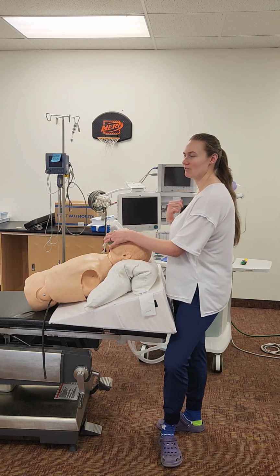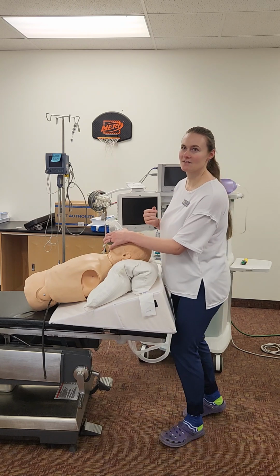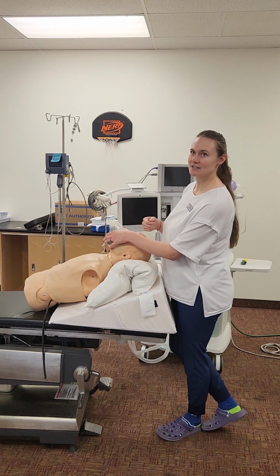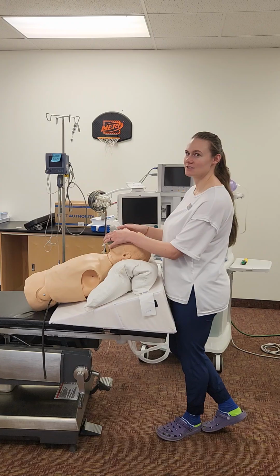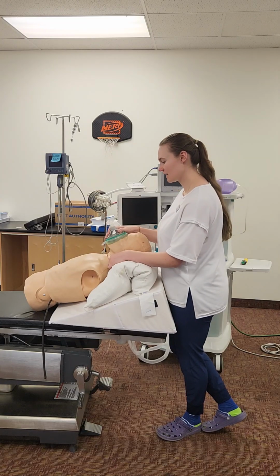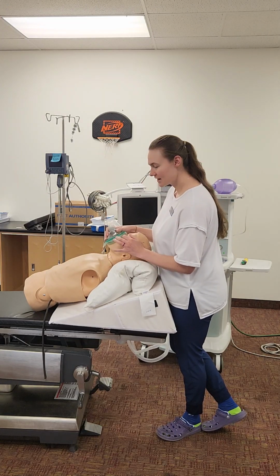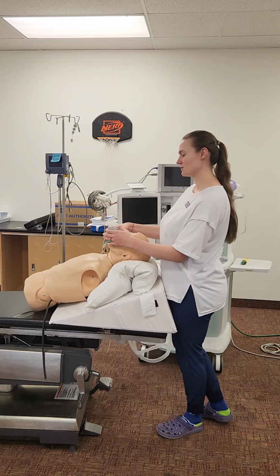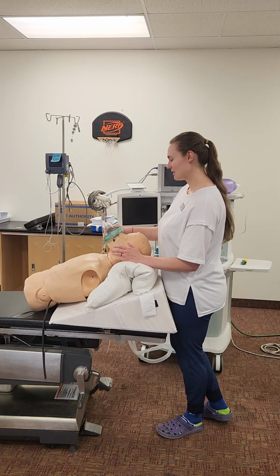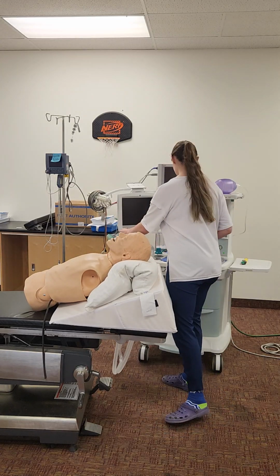So I'll push my fentanyl, I'll wait 2 to 3 minutes, and then I'll use my lidocaine, 1 to 2 minutes, and then I'll use my propofol and intubate once they're in stage 3, so I can check my lid reflexes. I can open his eyes and see where those are at, and then once those are in and I feel happy, then I can start my intubation.